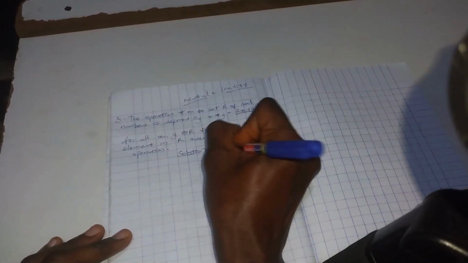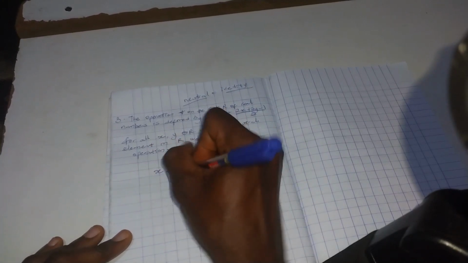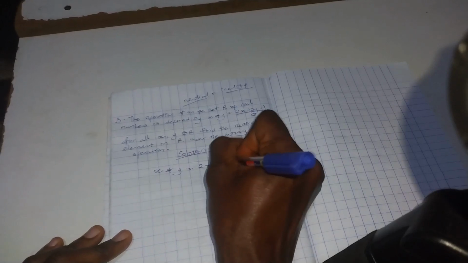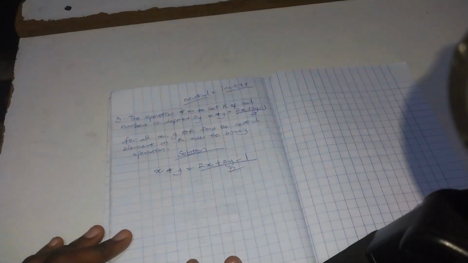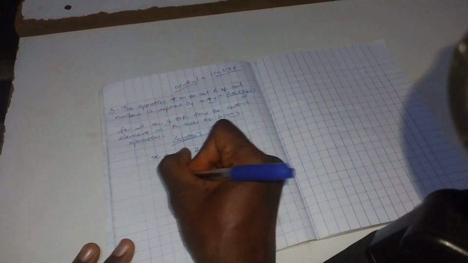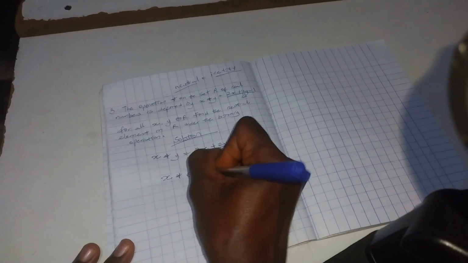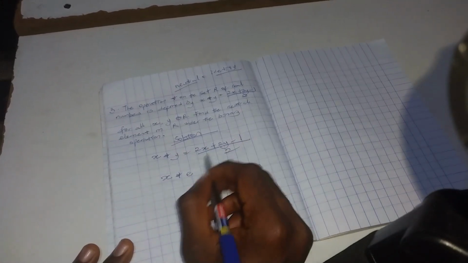Because this tells us that the binary operation x asterisk y is equal to (2x plus 2y minus 1) over 2. So we do the same thing, of course. We know that since x asterisk e must give us x again, we follow the rule using this case.